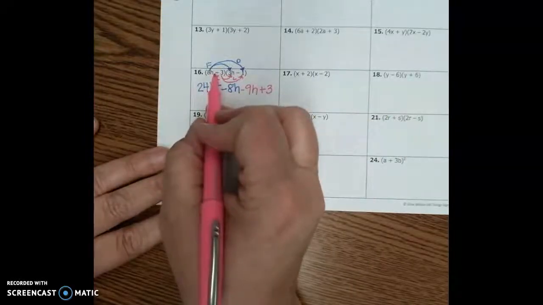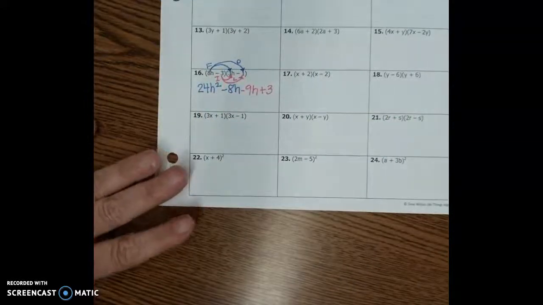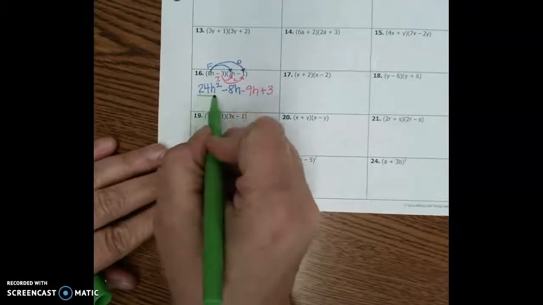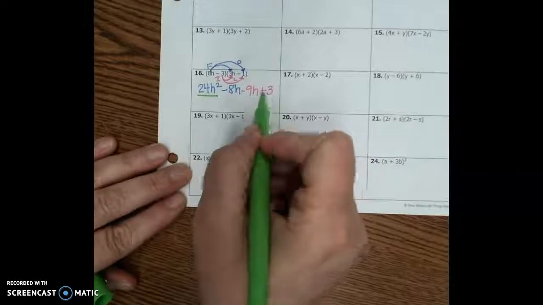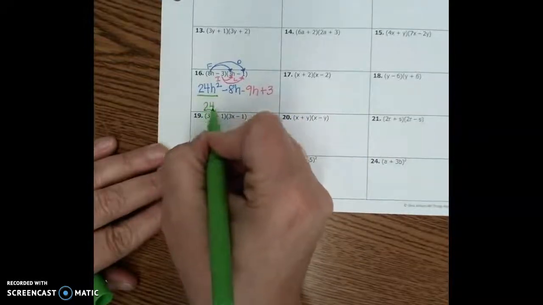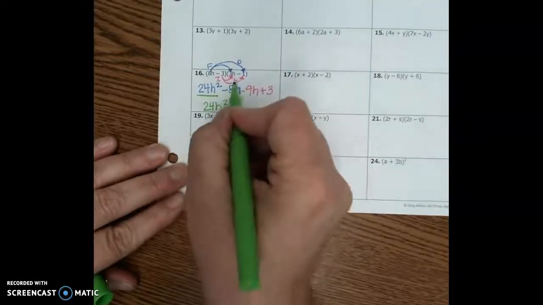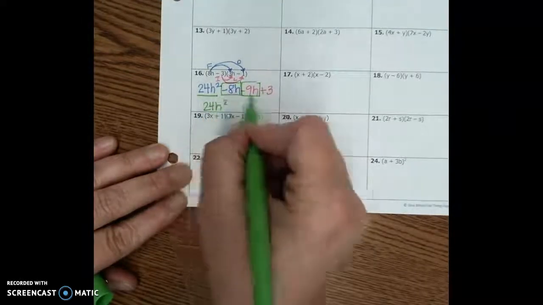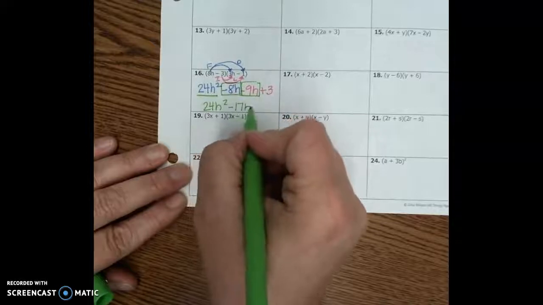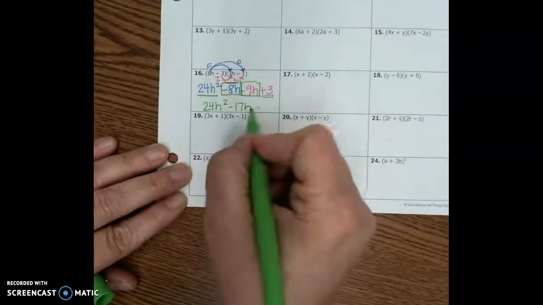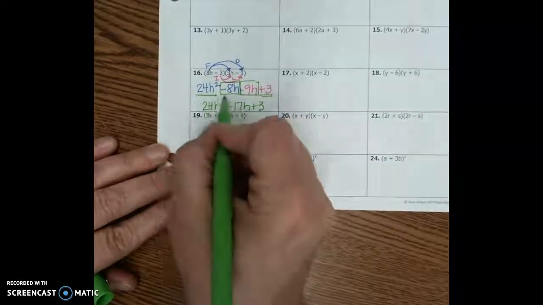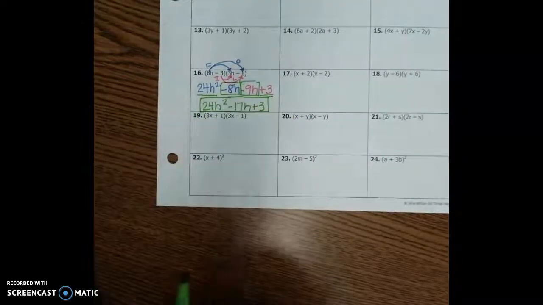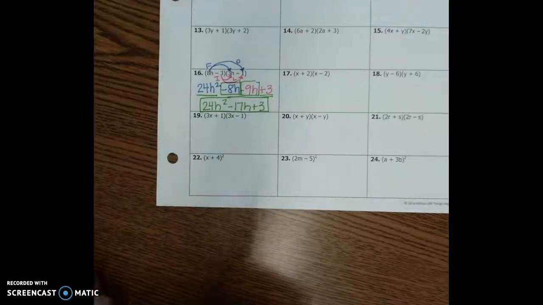Both terms in the first parenthesis multiplied to both terms in the second parenthesis. Look for like terms. Nothing matches with h squared, so we're just going to bring them down. 24h squared. I have a single h here and a single h here, so that's negative 17h. And the plus 3 is also nobody to match with. Remember, we do not change exponents when we're adding or subtracting, only when multiplying or dividing.